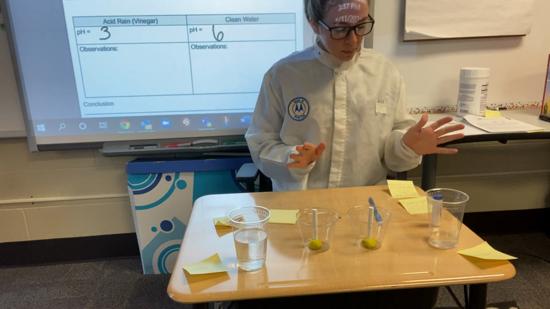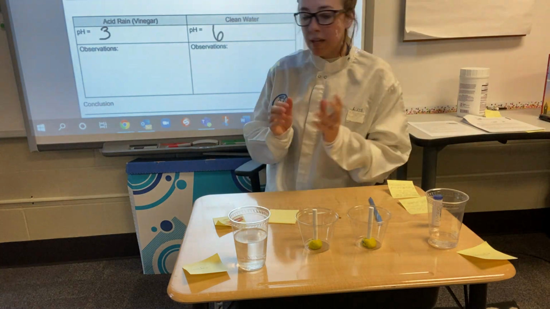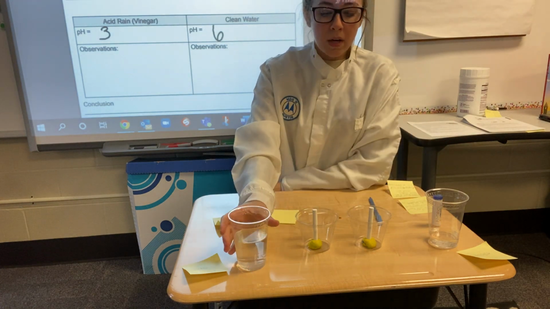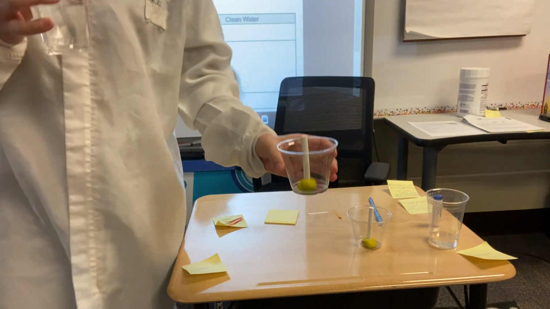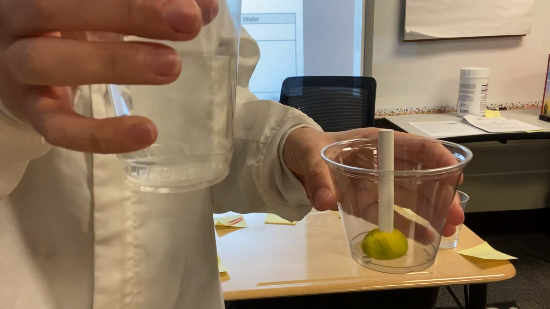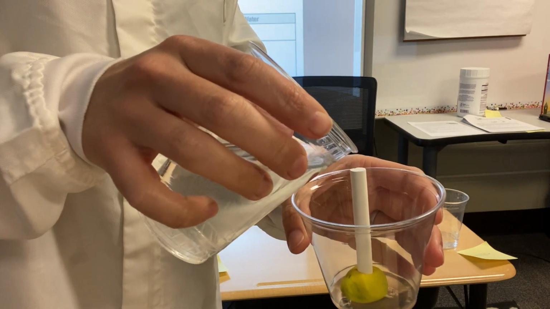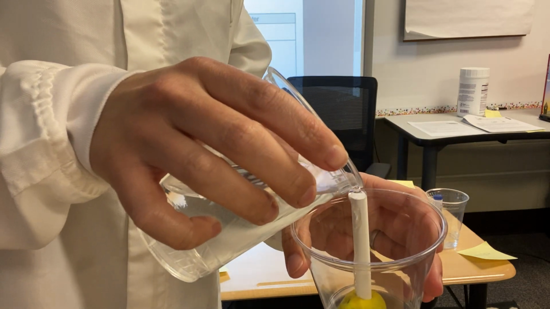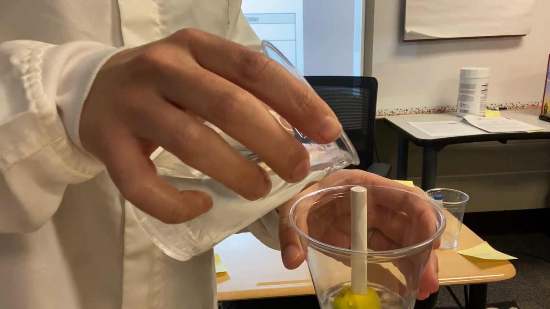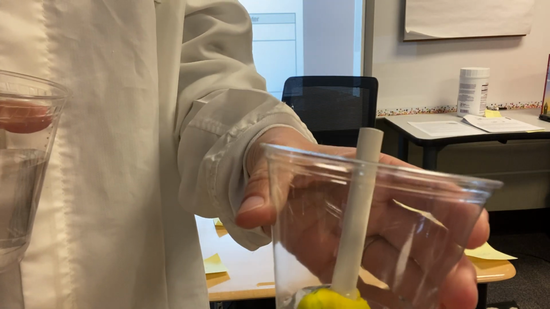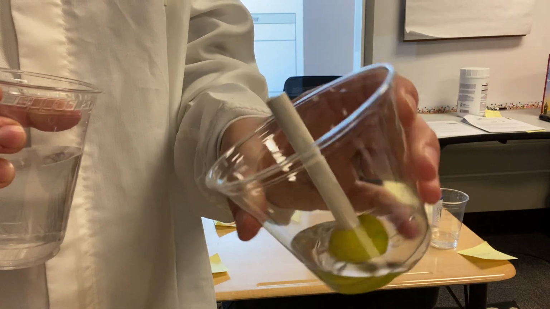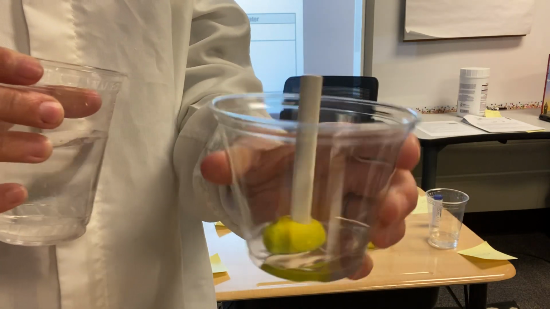Okay, so now we are going to drop our little water in and write down any observations we notice. So I'm going to bring our cup a little bit closer. This is our regular water. So if it's raining, and that's fine, regular water. Okay, go ahead and write down anything you notice about what's going on.